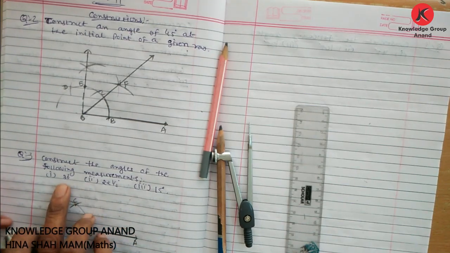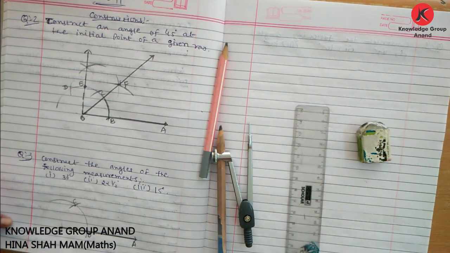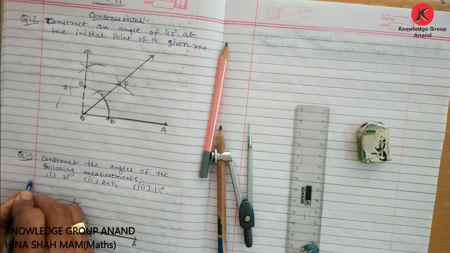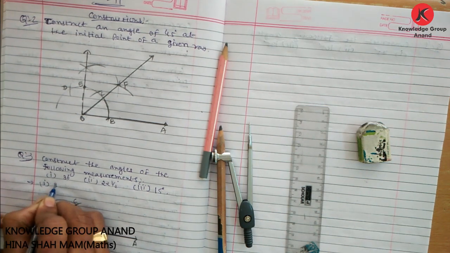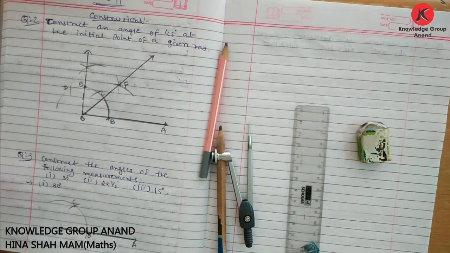Now we draw an angle of 30 degrees. Thirty is half of 60.